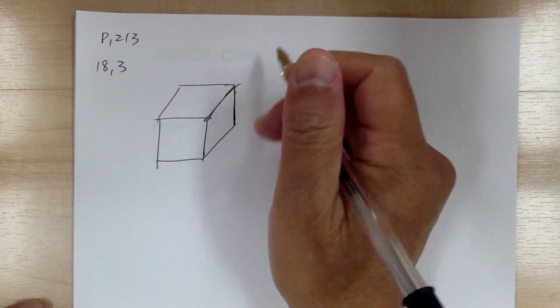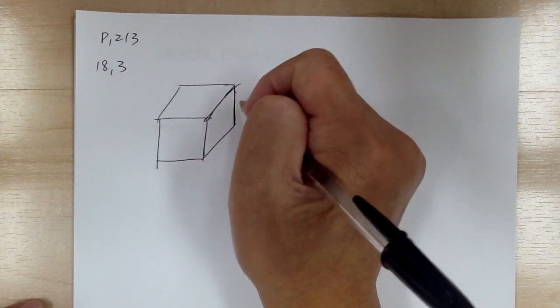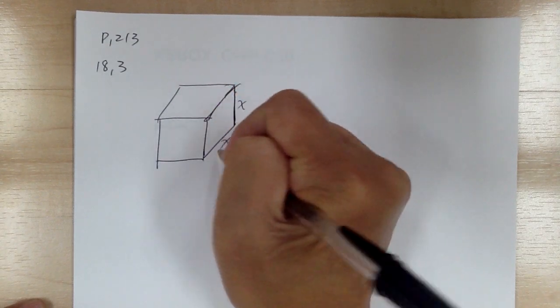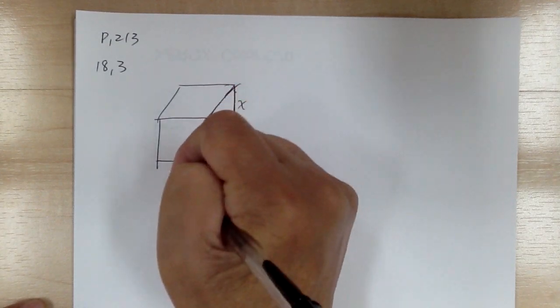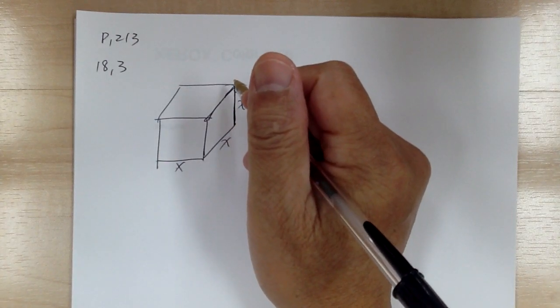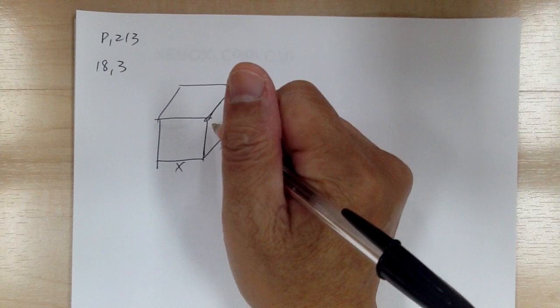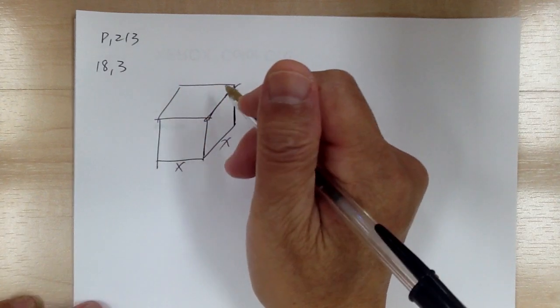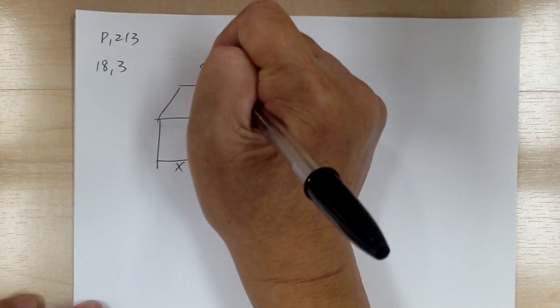Okay. So for a cube, every side would be equal. So this would be like x. So length, width, and the height, they are all equal. So this is the cube. And all the faces have the equal area. Now, so this is the cube.